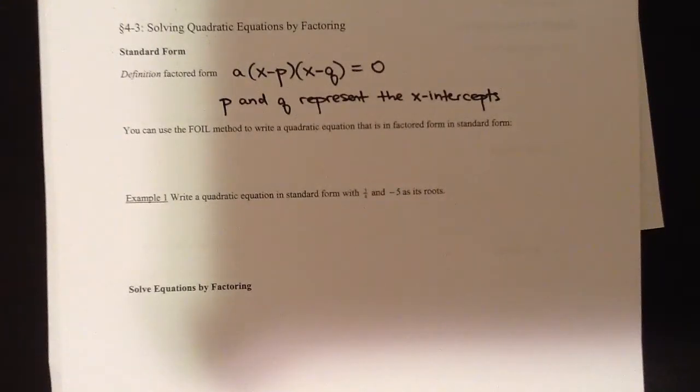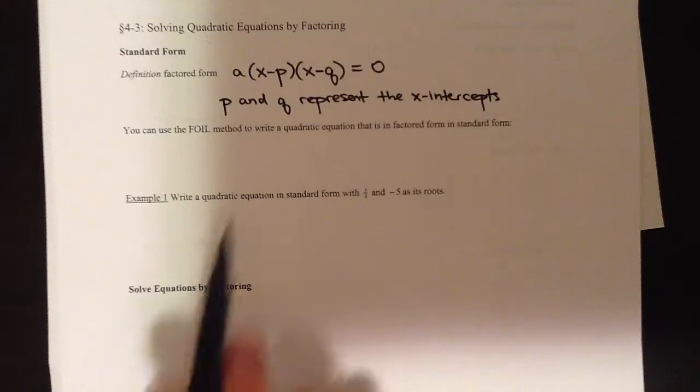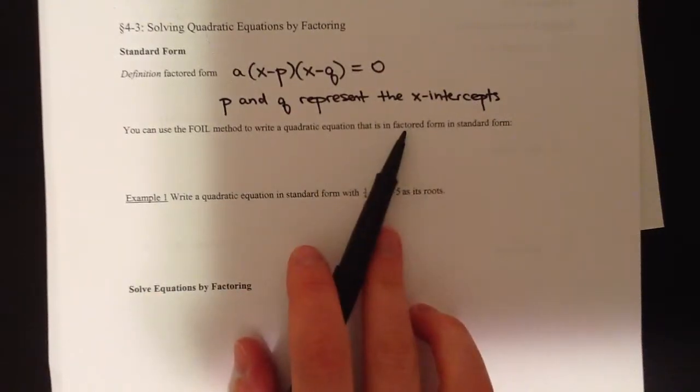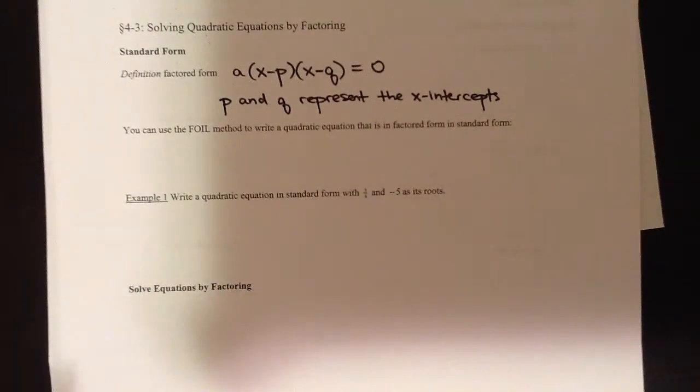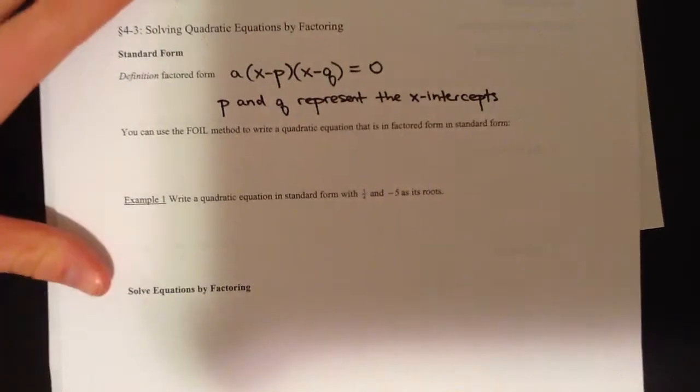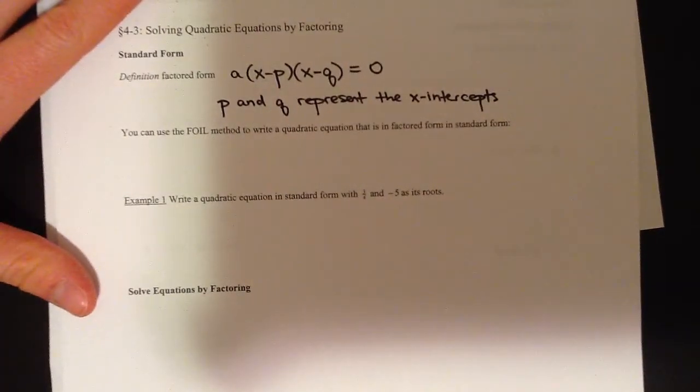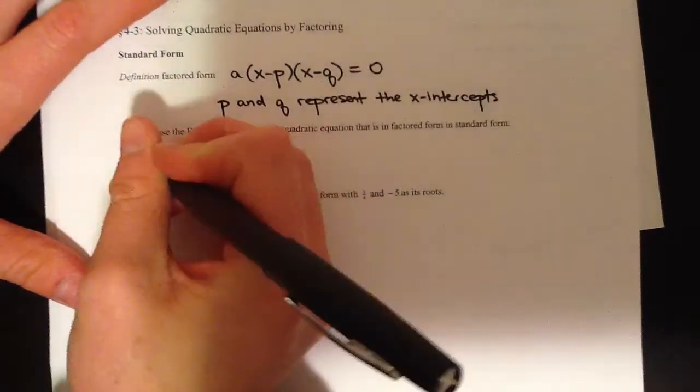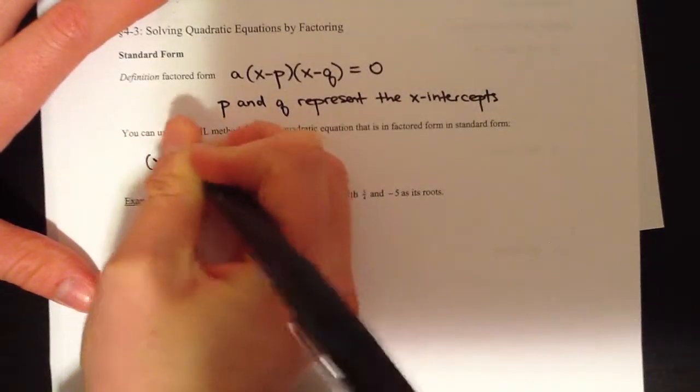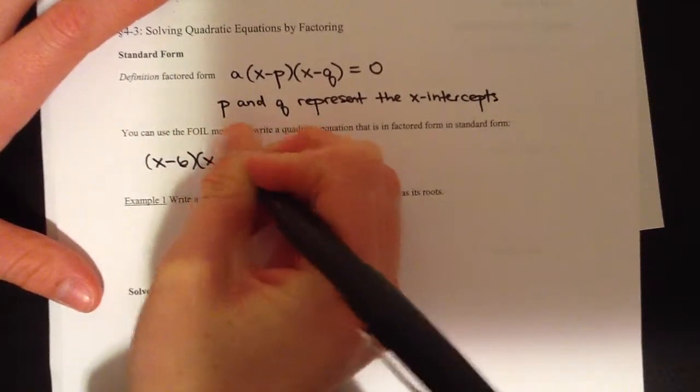So we can use FOIL. I'm sure you guys remember FOIL: first, outer, inner, last. So let's recap this really quickly. The example that we're going to look at, we're trying to get something from factored form into standard form. So to multiply the binomials, we'll look at an example here because I really think that's the best way to do FOIL. So let's look at x minus 6 and then x minus 2.